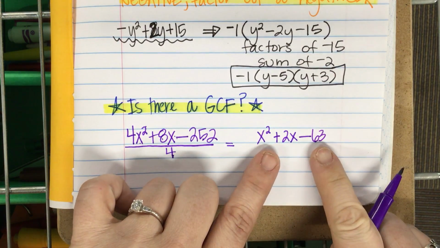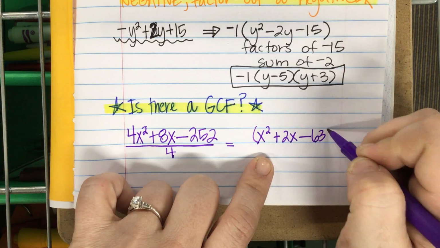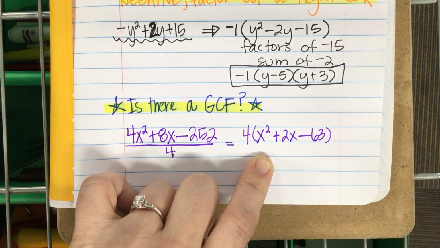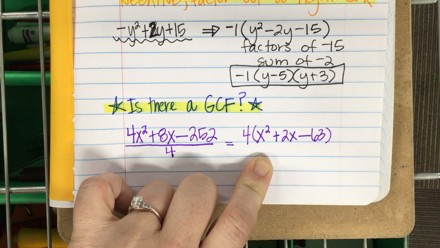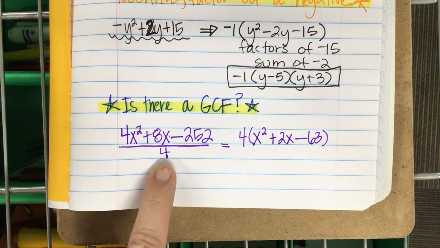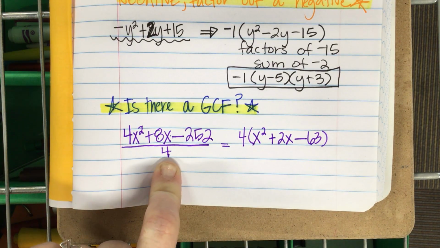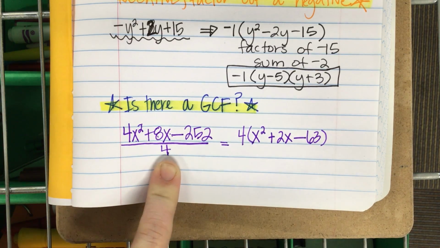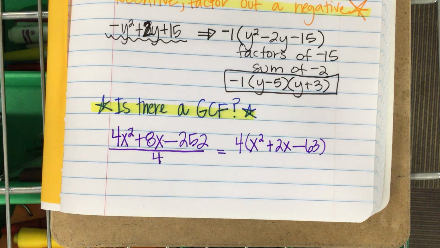Is that my answer though? No. Remember, you have to have your greatest common factor times 4. Then wouldn't it just be the same thing? We're undistributing. Yes. That's just the same thing that we did yesterday.